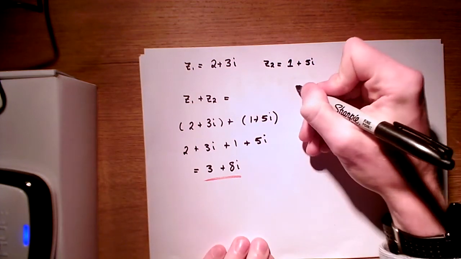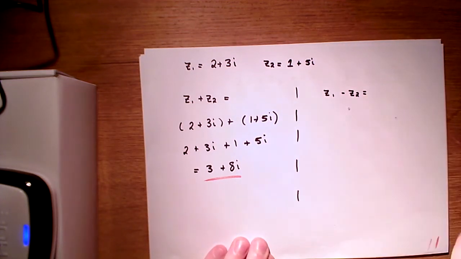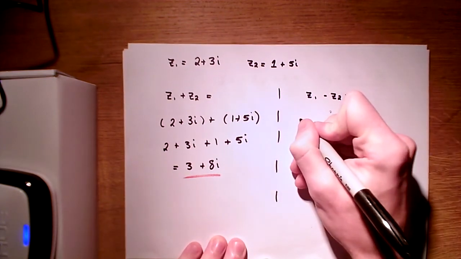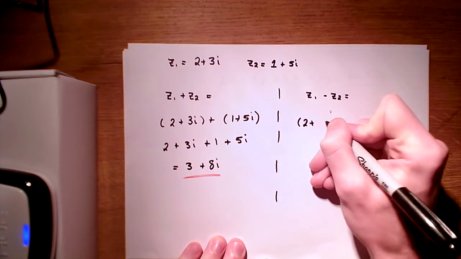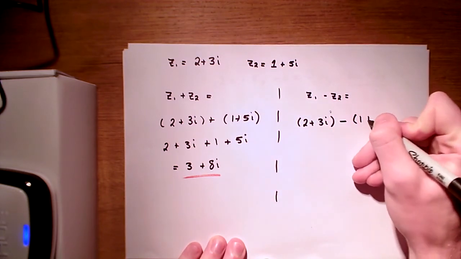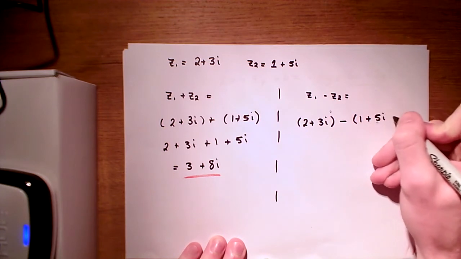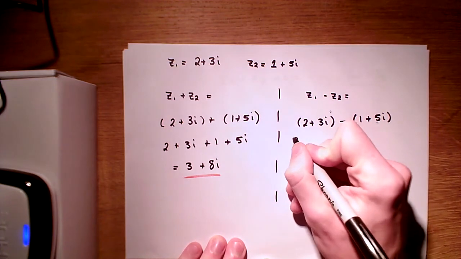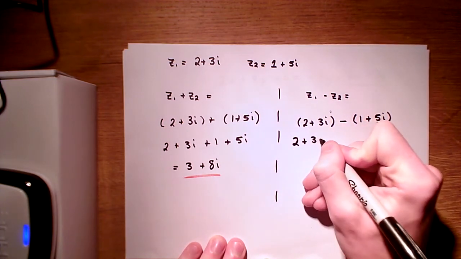So now, if we are to consider the subtraction, so I'm just going to write this out in long form. So we have 2 plus 3i, okay, minus 1 plus 5i. Okay, I'm going to pull away these brackets. So my first one stays the same. It's 2 plus 3i.